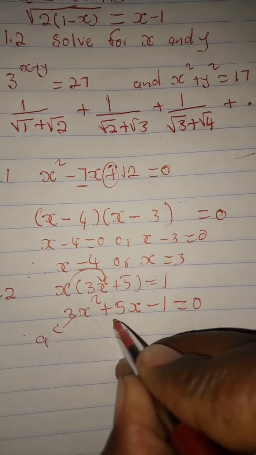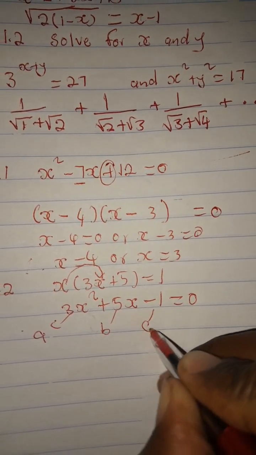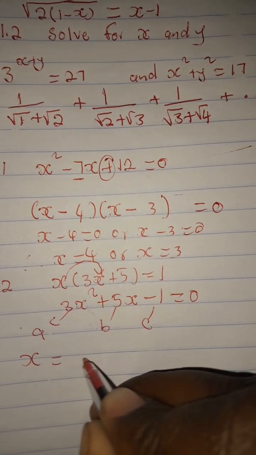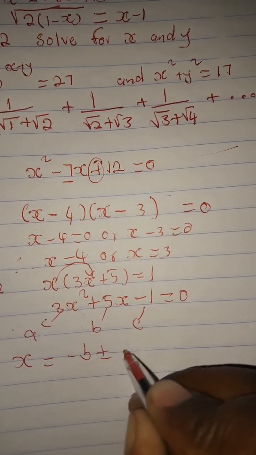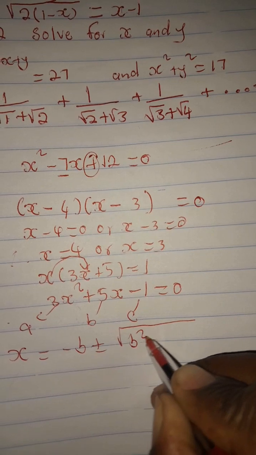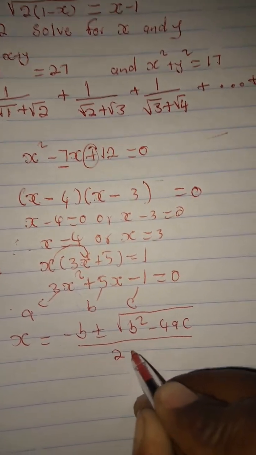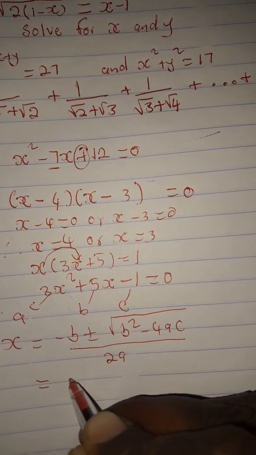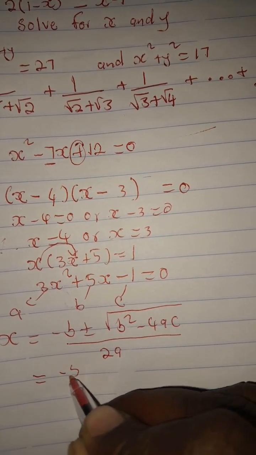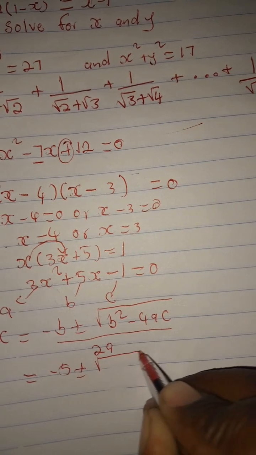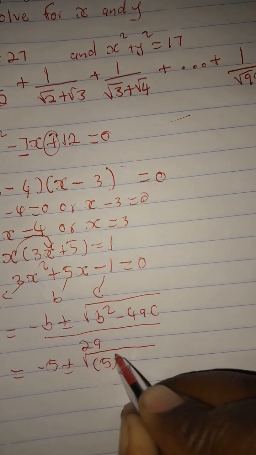This is a, this is b, and this is c. So x is equal to negative b plus or minus root b squared minus 4ac, divided by 2a. Then let's substitute.